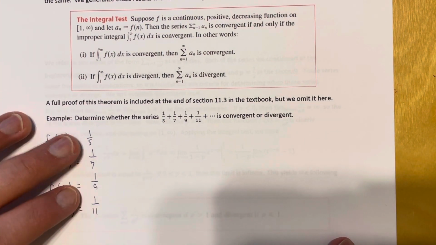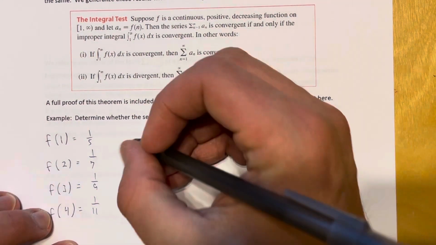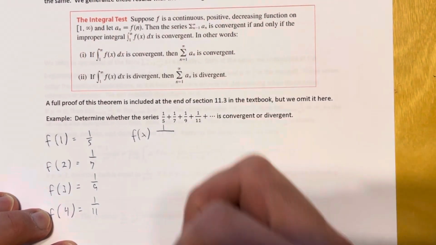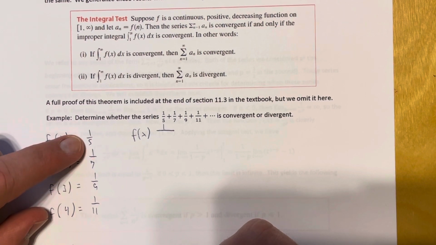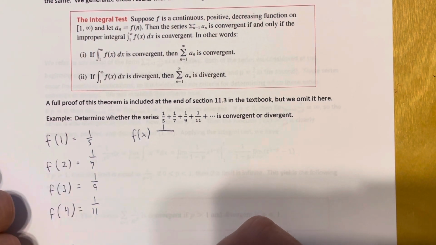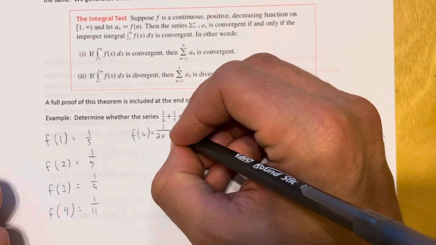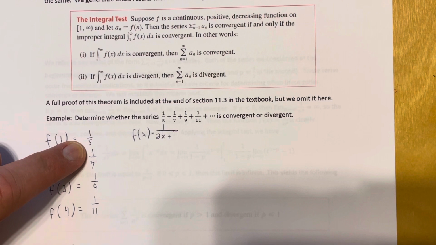So there's different functions I could find that do this, but if we look at some patterns here, I can see that I always have a 1 in my numerator, and then I can also see that the number in the denominator is increasing by 2 each time. So that suggests that I should use a 2x down here plus something to make sure that I have the correct first value.